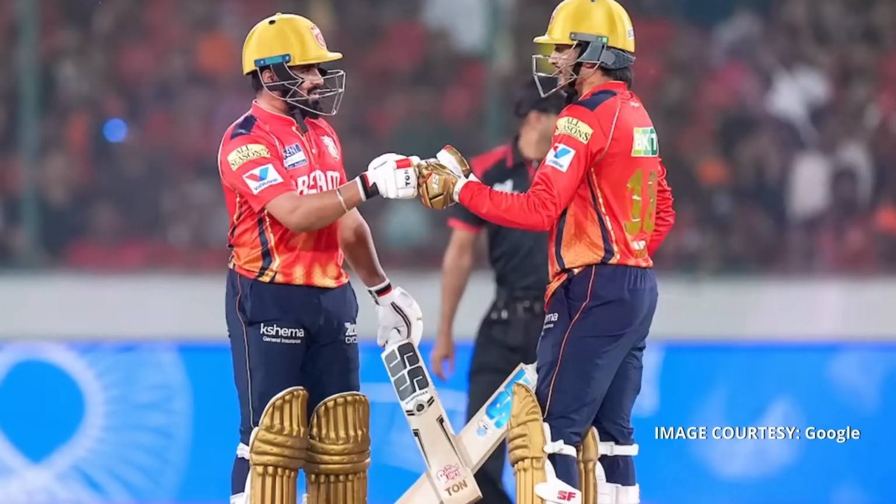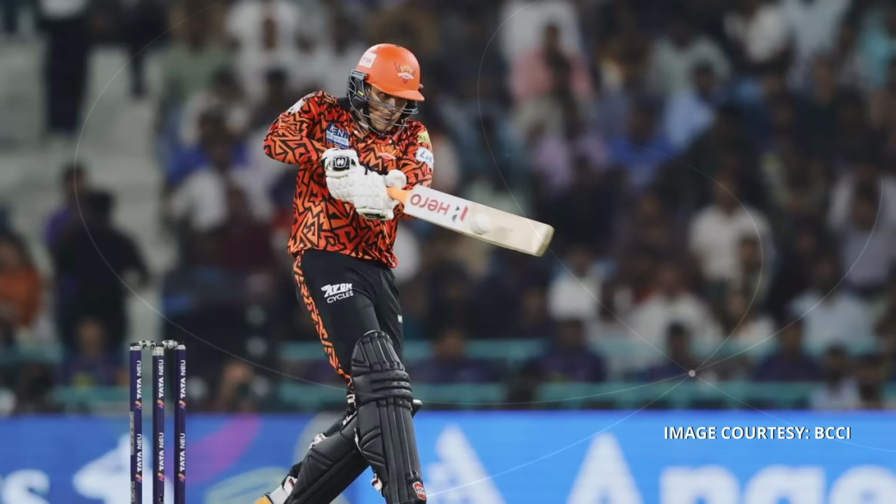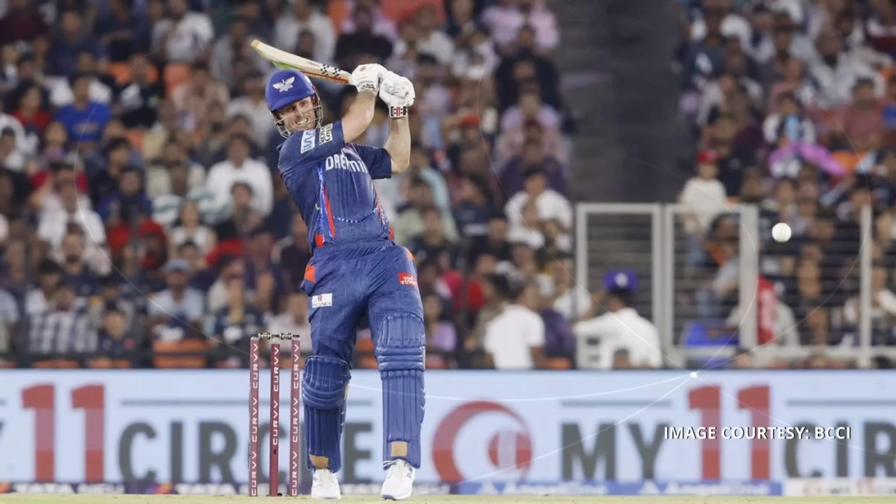Now, the other opener, you could go across a wide range of openers. You could look at Arya or Prabh Simran. You could look at Kohli or Salt. You could look at Abhishek. You could look at Rahul. You could look at Mitch Marsh. You can go down the entire list and you won't be wrong because that is how good the openers were in this tournament. But what are you looking for from the opener?